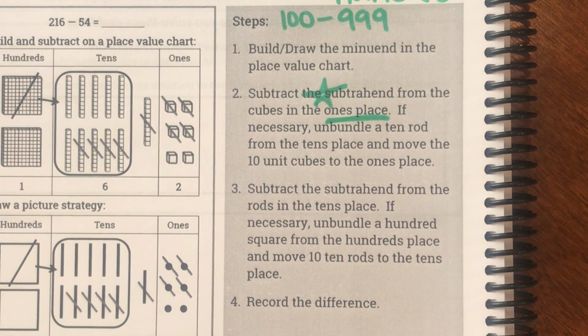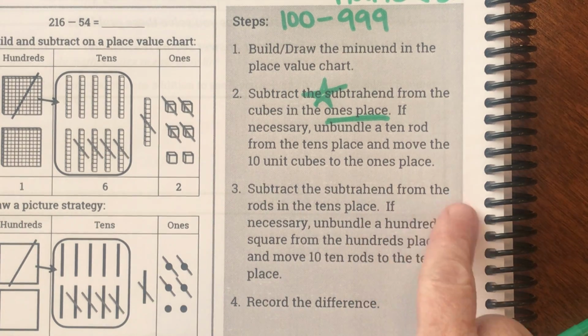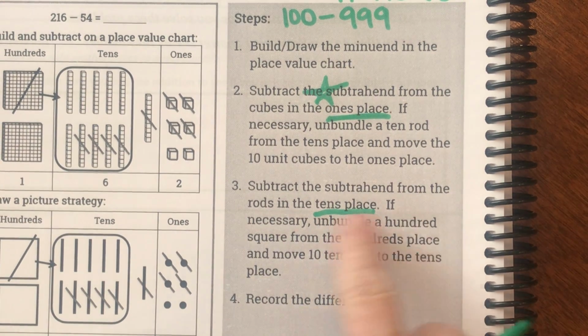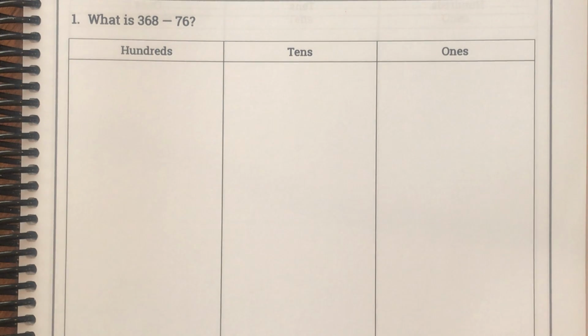We're going to regroup if we need to. Here's where our new step's going to be. After we do the ones place, it says we're going to subtract the subtrahend from the rods in the tens place. We've done that. But here's the new thing. If necessary, unbundle 100 square. So we might not have enough tens where we need to regroup from the hundreds. That's going to be our new step, okay? But other than that, there's not much new. So I'm going to get started and show you what this looks like with my problem. Okay, and it's nice. They give me lots of space to work.